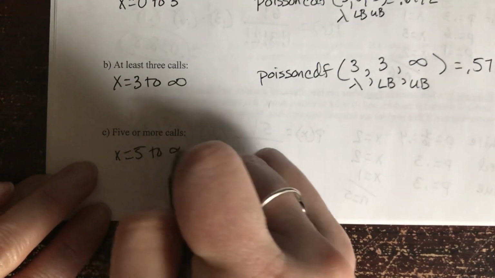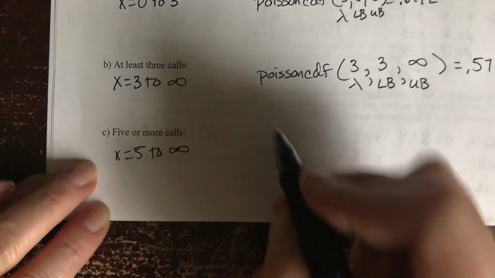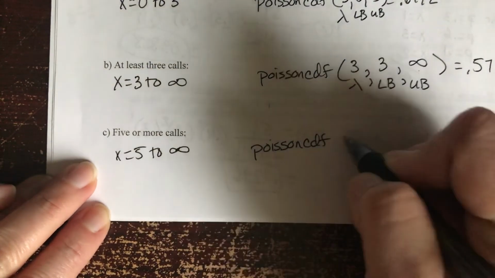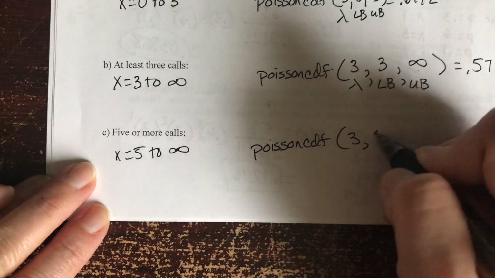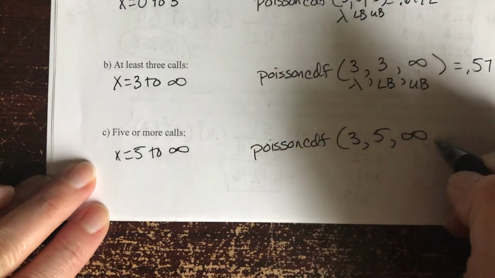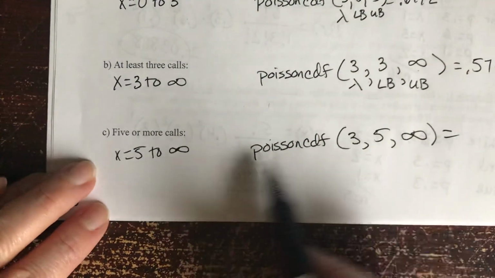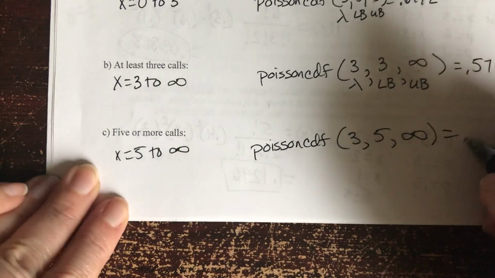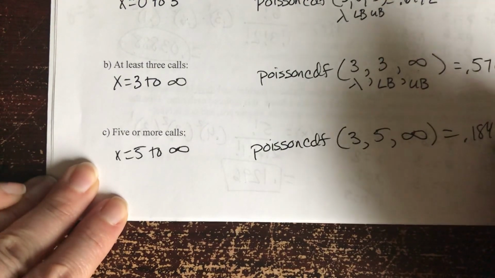Last but not least, 5 or more calls is going to be x equals 5 to infinity, because again, it's open-ended for this. So you'd have Poisson CDF. Lambda is 3, lower bound 5, upper bound infinity. Go ahead, type in a huge number, and I bet we're going to have the same answer of 0.1847.